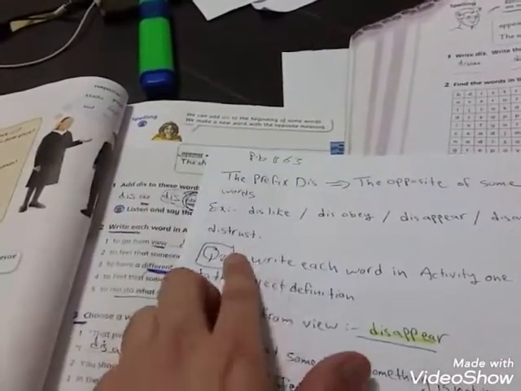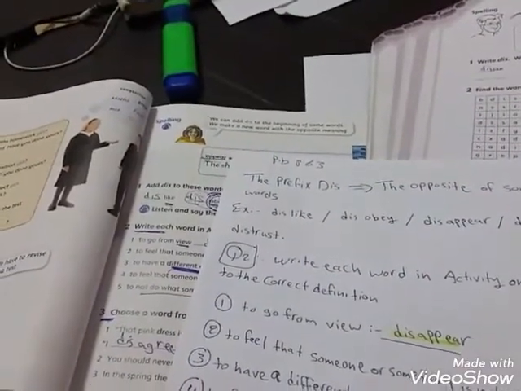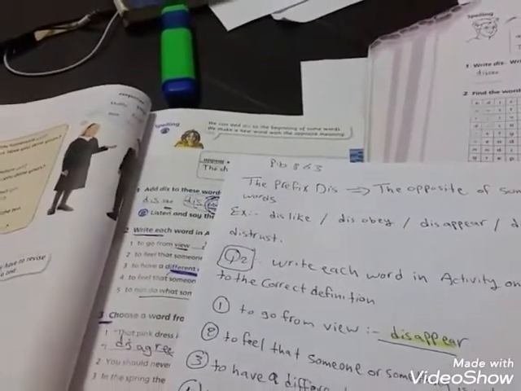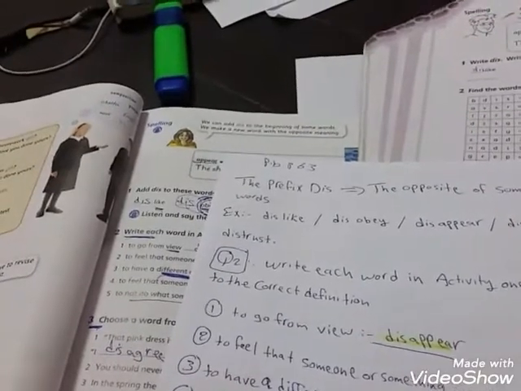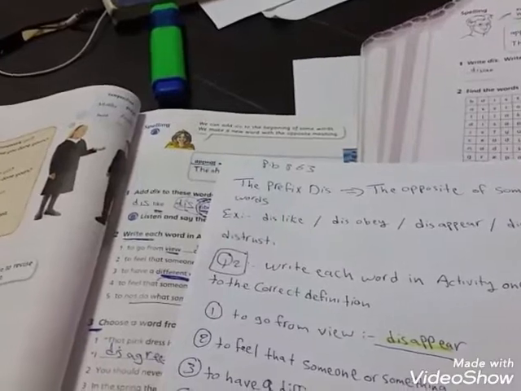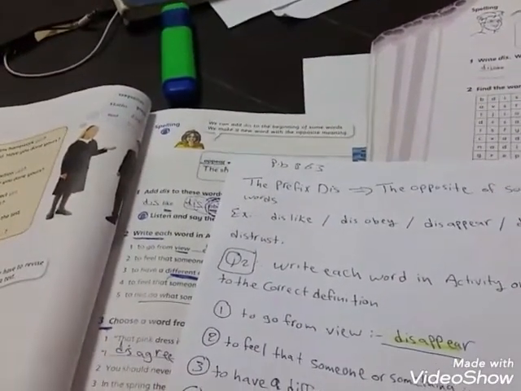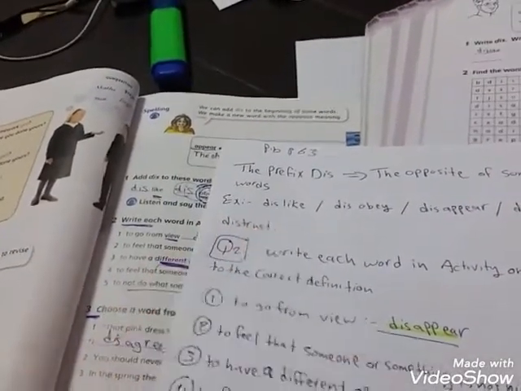The word trust: when you believe in someone because that someone is being truthful with you or an honest person, you trust him, you believe in him. But if that person is dishonest and deceitful to you or tricky, you start to distrust him. You don't believe him because he is tricky. So distrust is the opposite of trust.